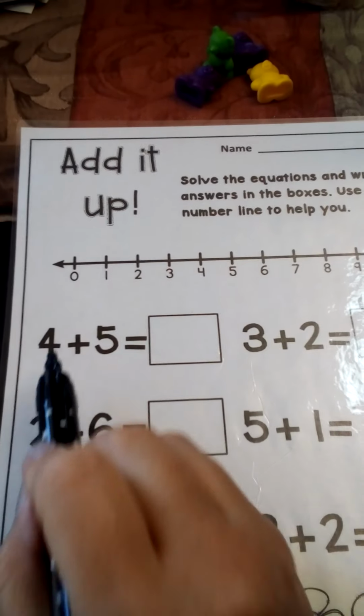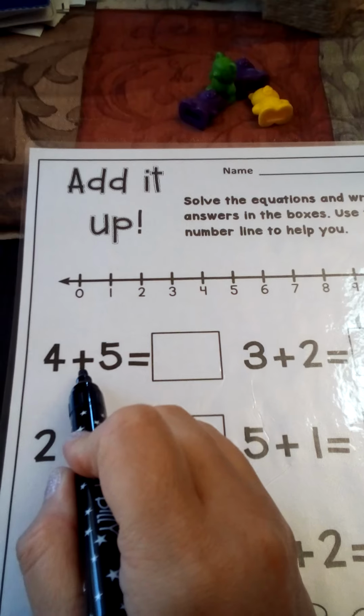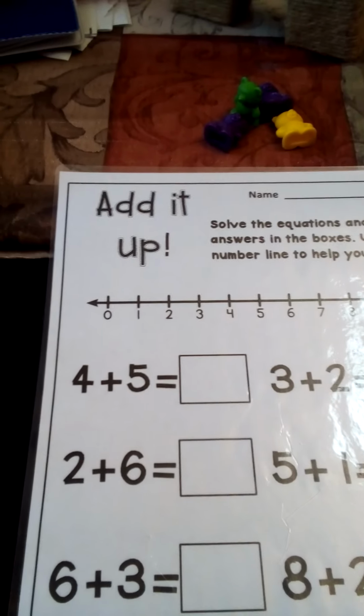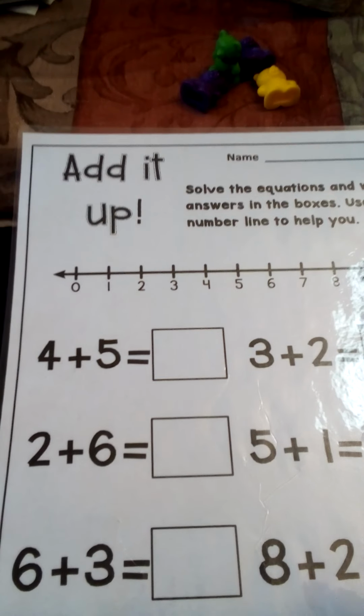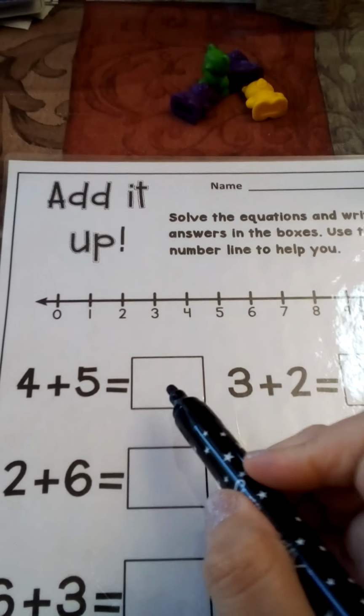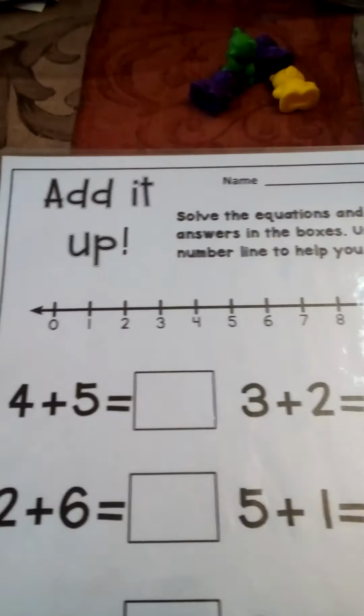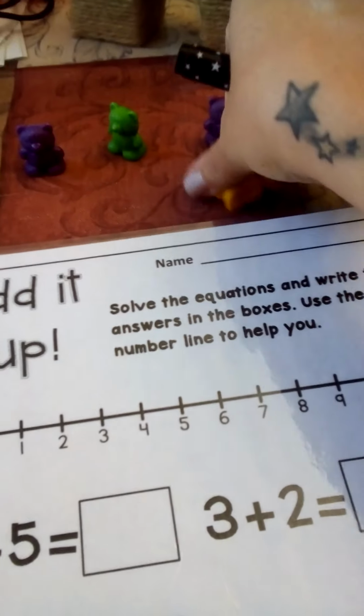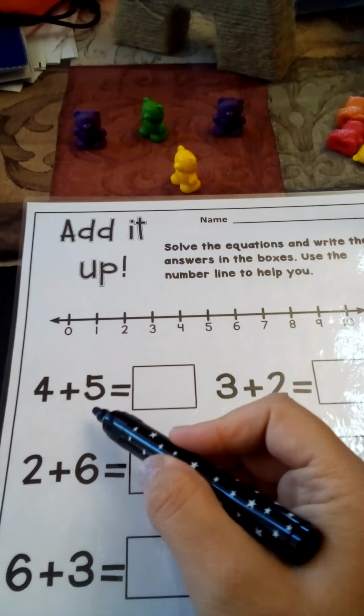Let's start with 4 plus 5. Now when we see the plus sign, that means we're adding these two numbers together. We're going to add those two numbers together to get a new number. Okay, so we're going to start with 4, and I have 4 bears here. 1, 2, 3, 4. And then to those 4 bears, we're going to add what number?